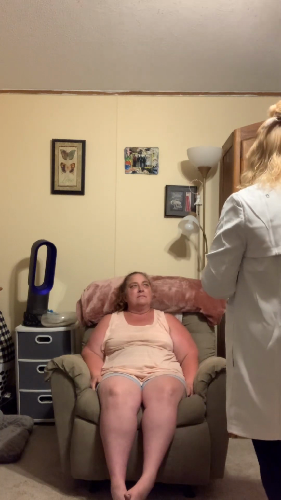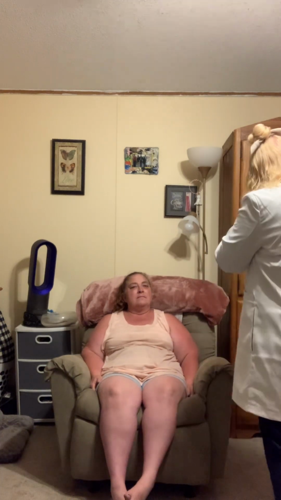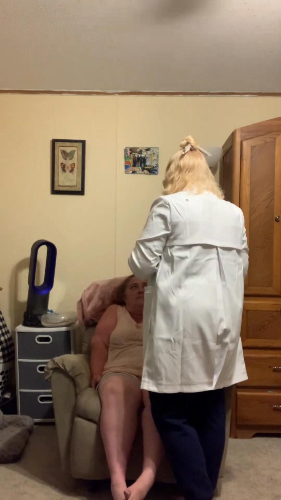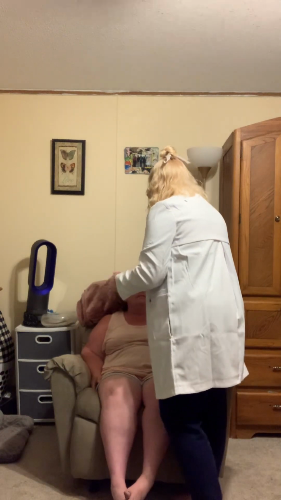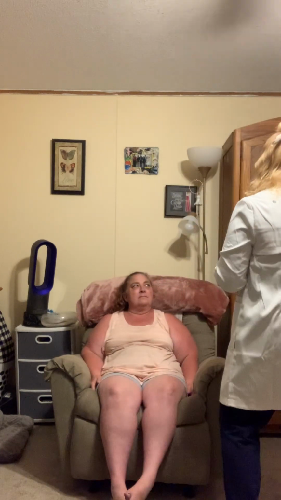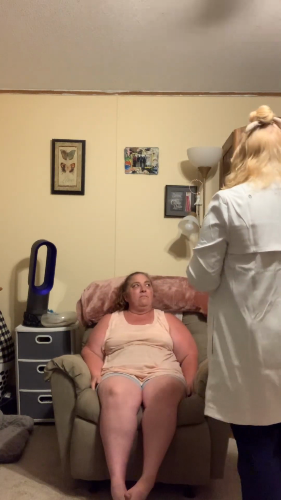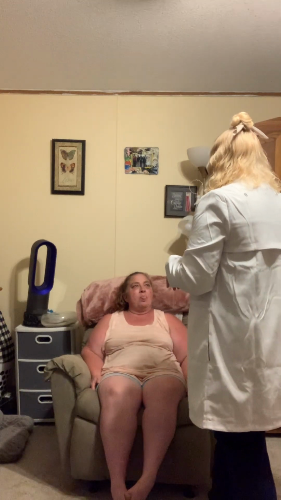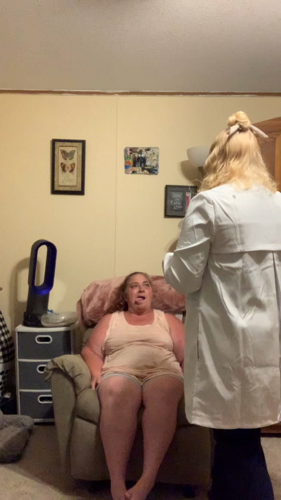Next, we're going to check the accessory muscles. I'm going to have you shrug your shoulders and then down. And I'm going to have you turn your face against my hand, and then the other way. Good. And then we're going to check for the hypoglossal nerve. I'm going to have you stick out your tongue and move it side to side.